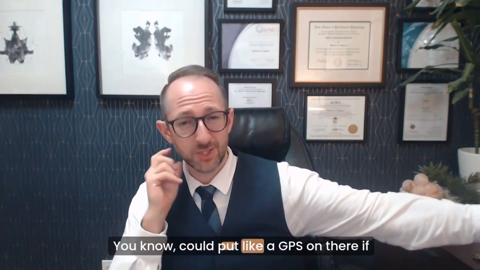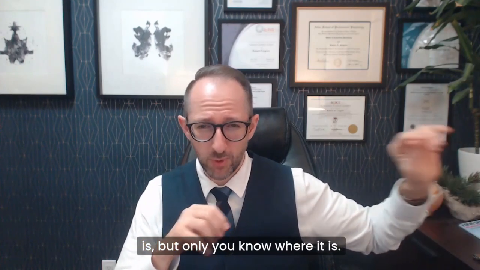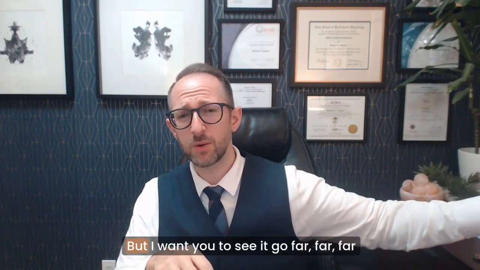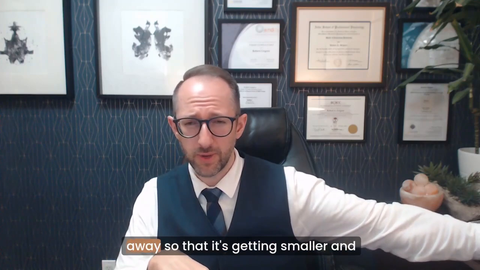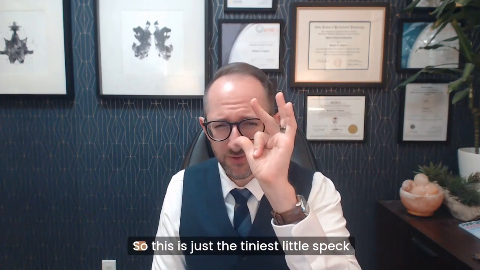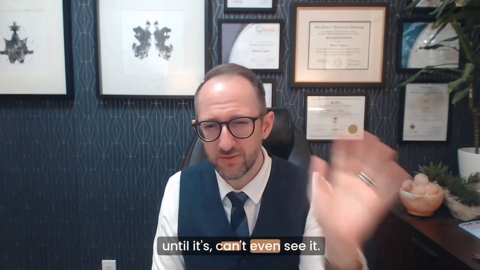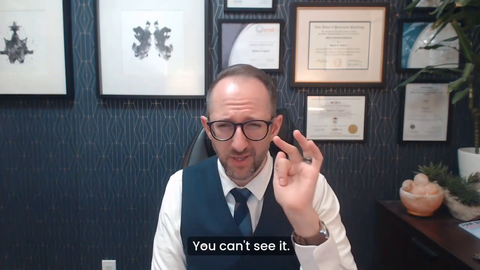You could put like a GPS on there if you want, or an air tag, so you know where it is, but only you know where it is. But I want you to see it go far, far away so that it's getting smaller and smaller. So this is the tiniest little speck until you can't even see it. You know it's there, but you can't see it. Okay? Good. Fantastic.